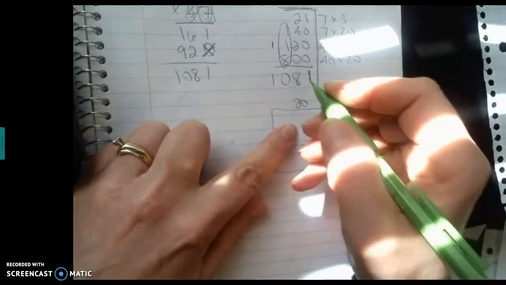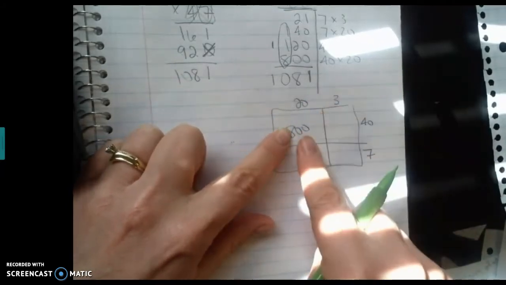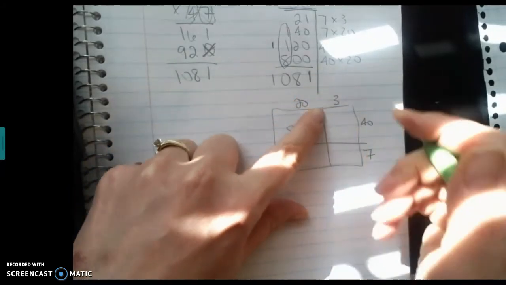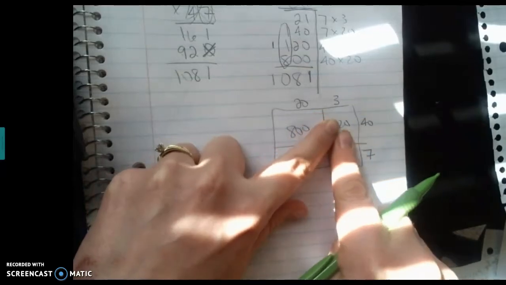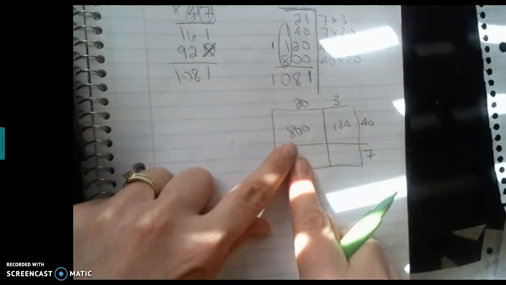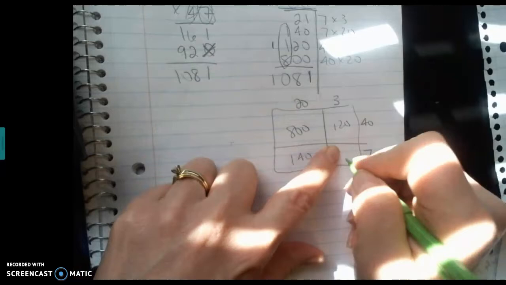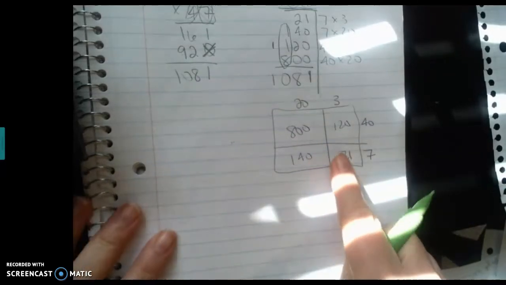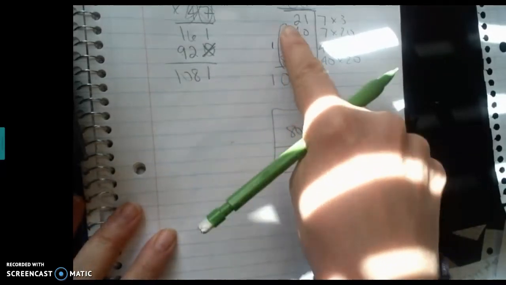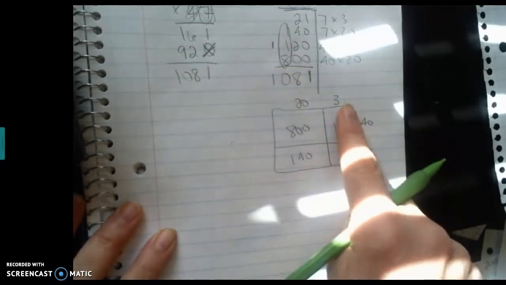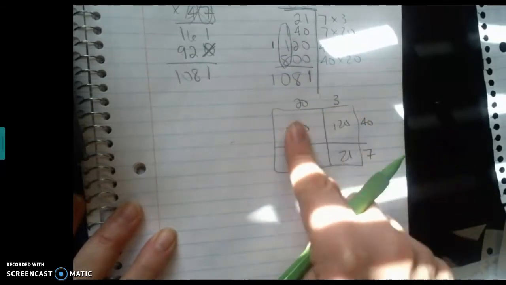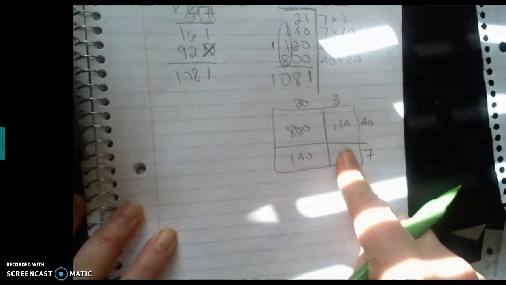20 times 40 is 800, so I'm going to put that inside that rectangle. 3 times 40 is 120. I'm going to put that in that rectangle. 7 times 20 is 140. I'm going to put it in that rectangle. 7 times 3 is 21. I'm going to put it in that rectangle. And notice you get the same numbers you got when you did partial products. It's just a visual, we call this a graphic organizer, it just helps you get organized.